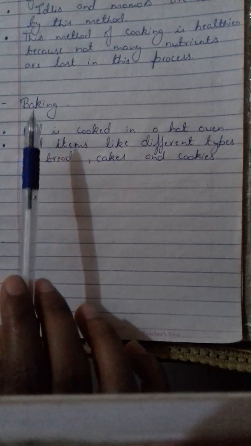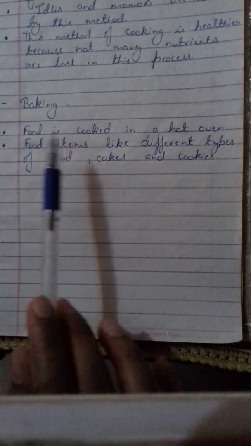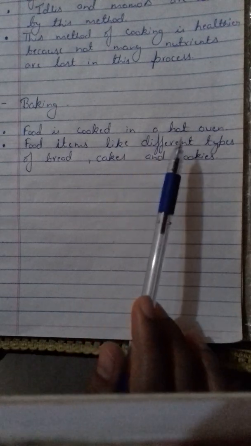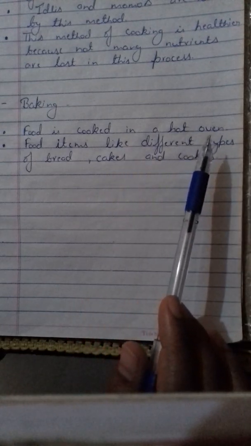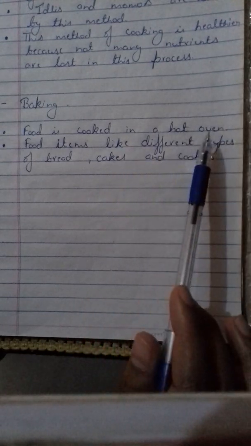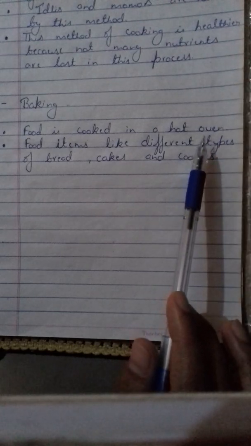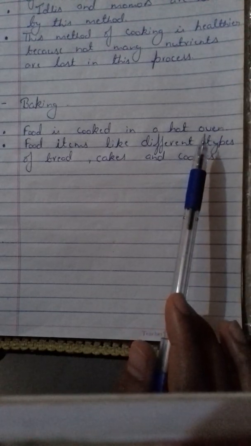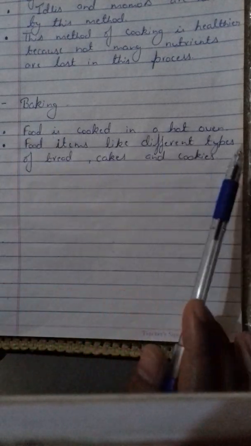Now the last method is baking. Food is cooked in a hot oven. You all have seen an oven. What is the use of an oven? It is used for baking cakes and for heating food. So in baking, food is cooked in a hot oven.